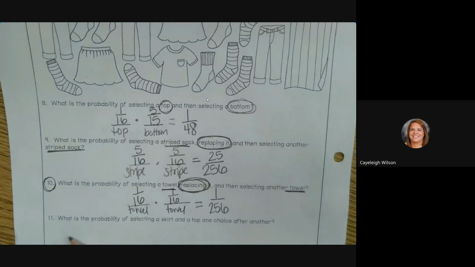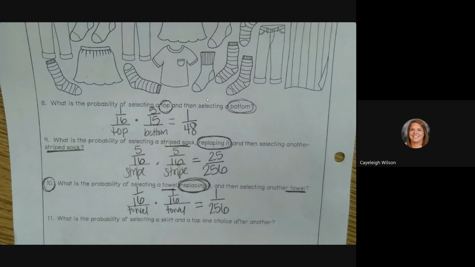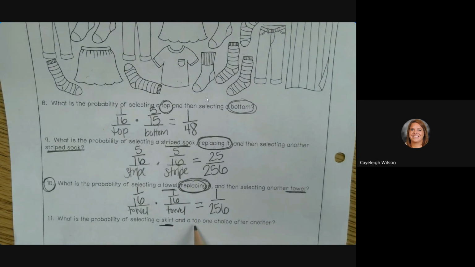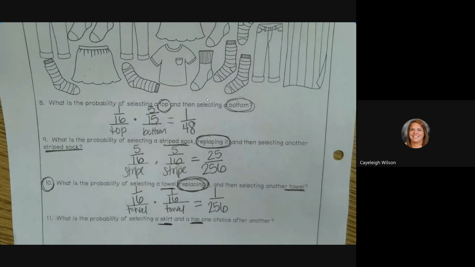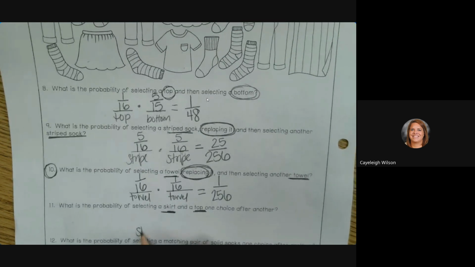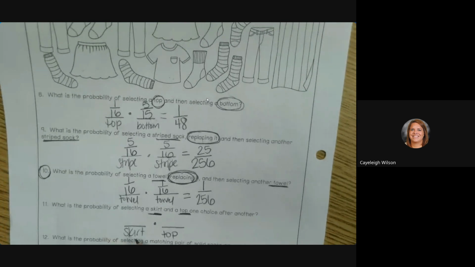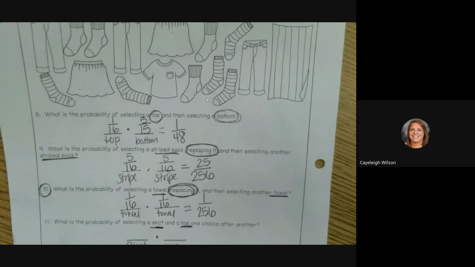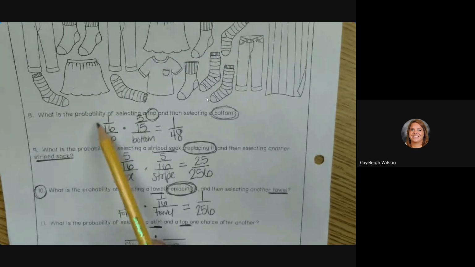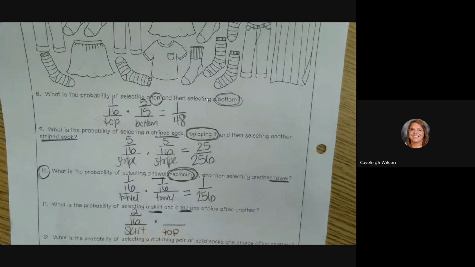All right, and then number 11. What is the probability of selecting a skirt and a top one after the other? So they want to know the probability of a skirt and then a top. Is this one independent or dependent? Dependent because it does not tell me to replace it. So that's how I know it's dependent. So what would be the probability that I would pick a skirt? There's only 2 skirts. So 2 out of 16.